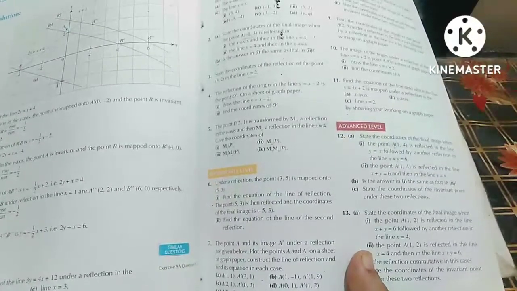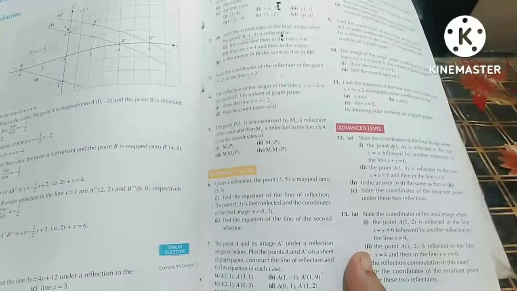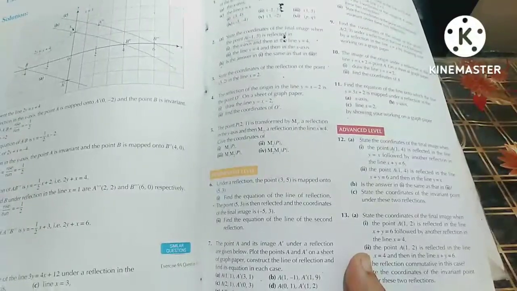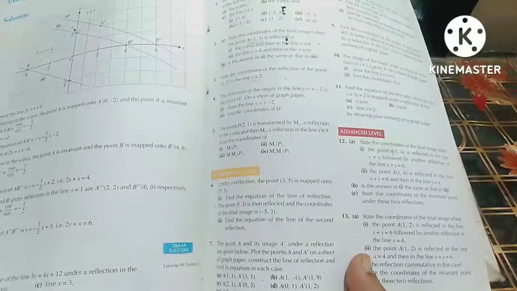Today our lecture is related to chapter 9, which is Geometrical Transformation, and I'm going to explain you exercise 9A question number 7. Your book is D2 Math NSM2.